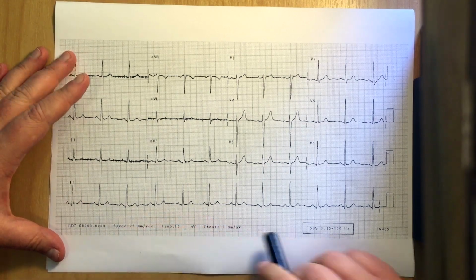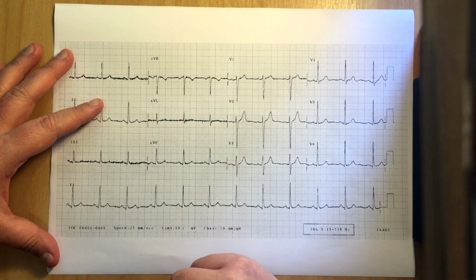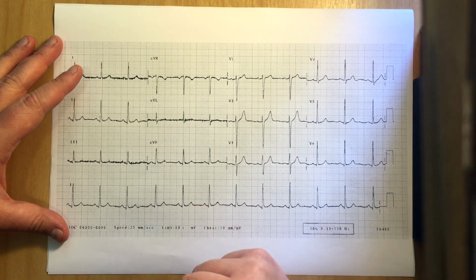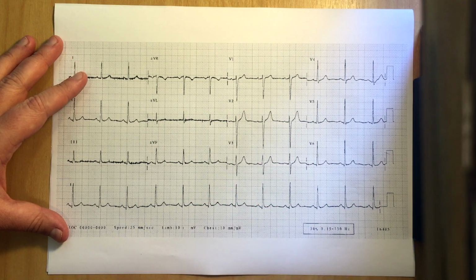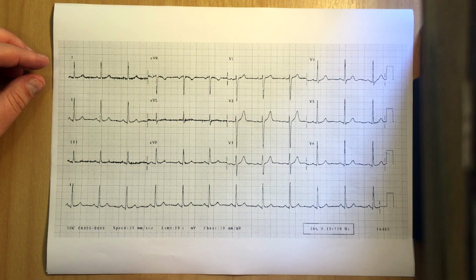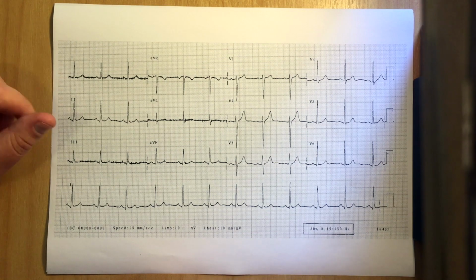and following through our system, is it fast or slow? We've used this one before, it's about 4 large squares in between QRS complexes, so it's about 75 beats per minute. So that's a normal rate. That's not a tachycardia, it's not faster than 100, and it's not a bradycardia, it's not slower than 60. So this is a normal rate.